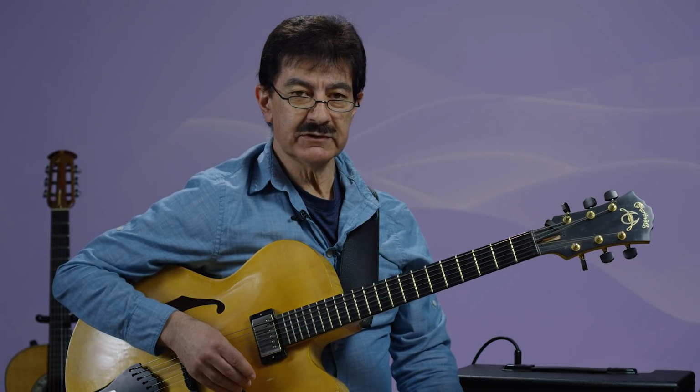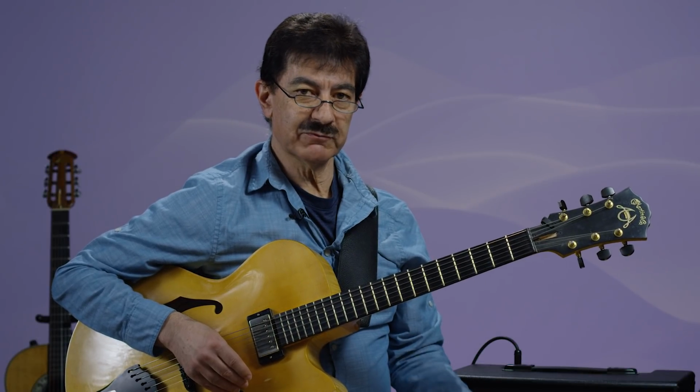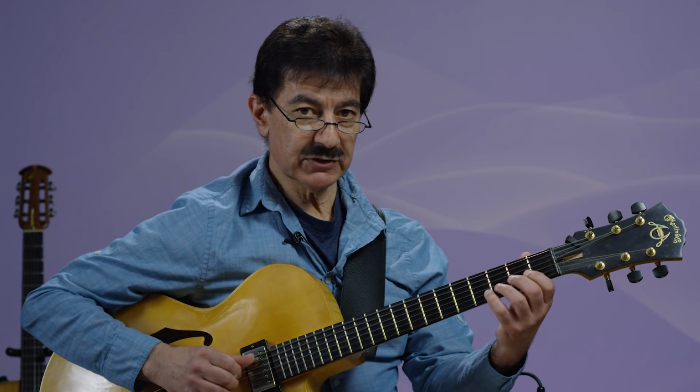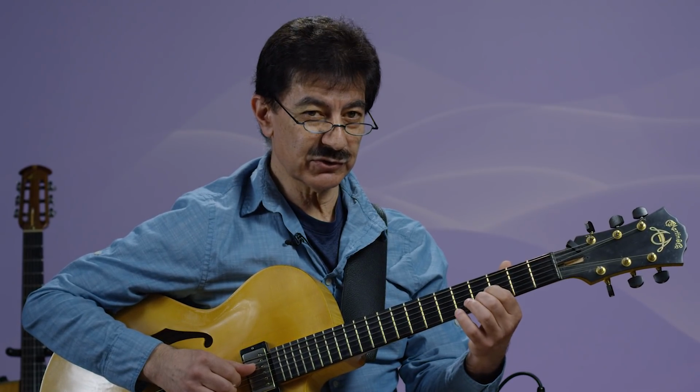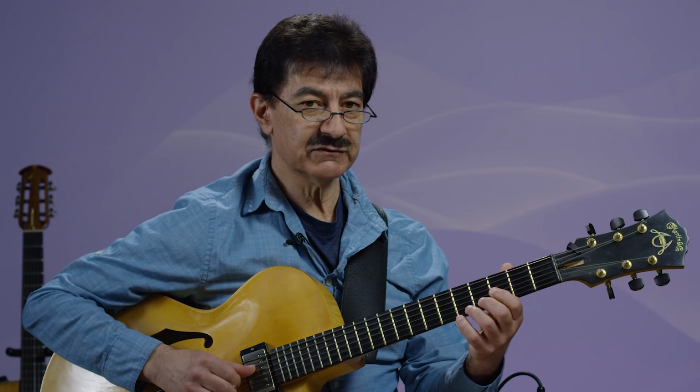So you remember we did all those drop 2 voicings on the top 4 strings? Well, now we're going to take the same concept and slide it over into the middle 4 strings. And what happens is, because of the tuning of the 2nd and 3rd string, we're going to have a bunch of different shapes. Wouldn't it be nice if the guitar was pitched all in 4ths?